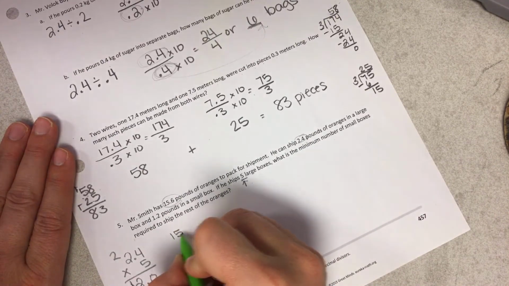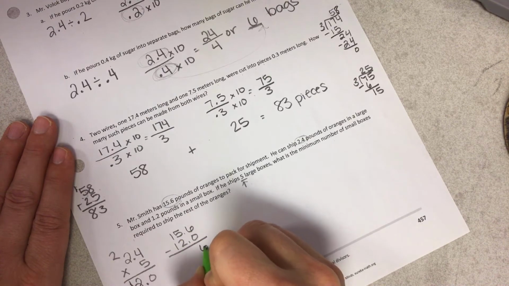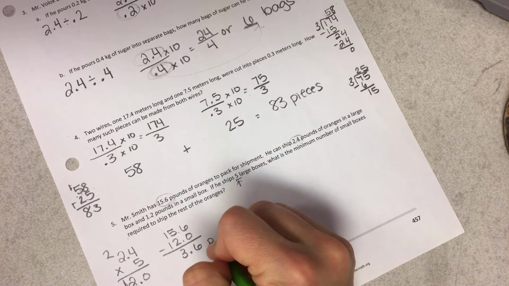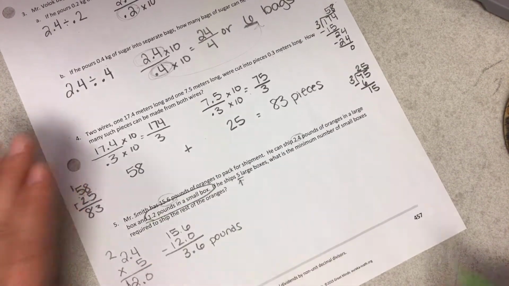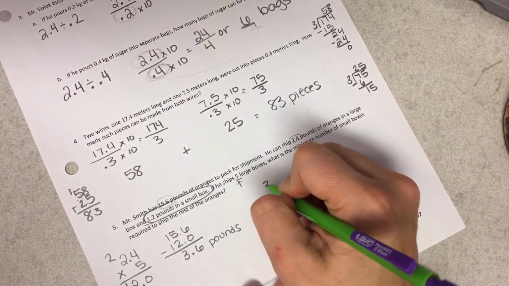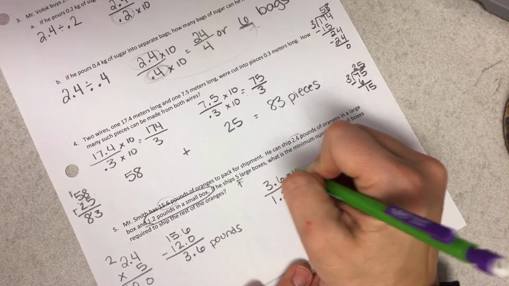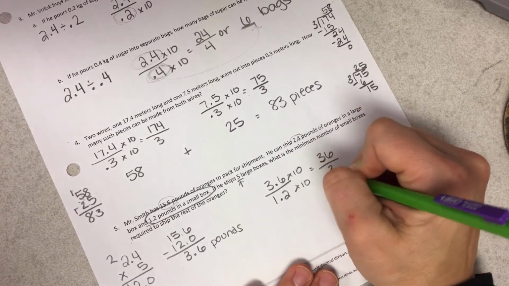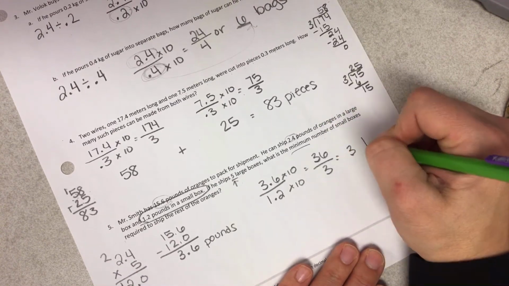So if I have 15 6/10 minus 12, I have 3 6/10 pounds left to be able to put into a small box that has 1 2/10 pounds. So I'm going to take that 3 6/10 divided by 1 2/10. I get 36 divided by 3. So the minimum number of small boxes that he can ship are only 3 boxes.